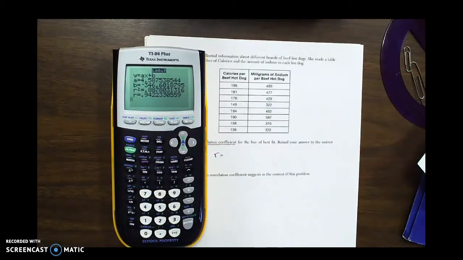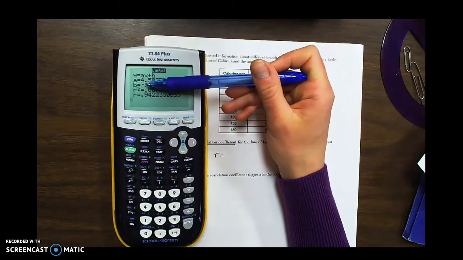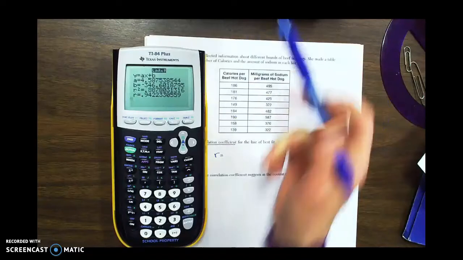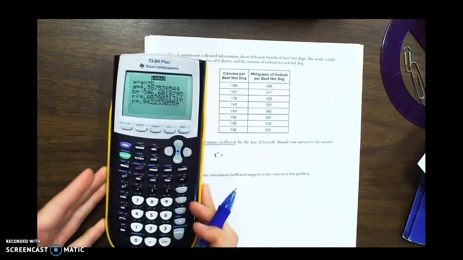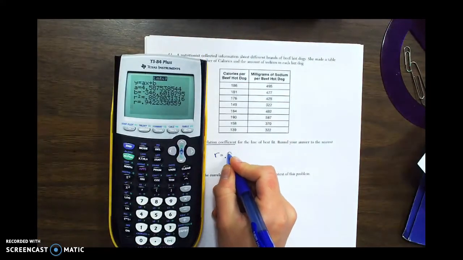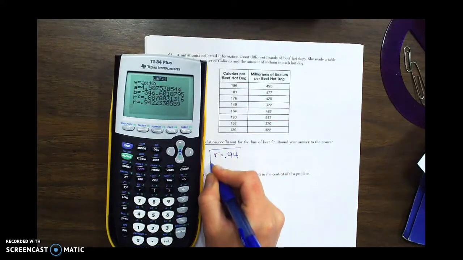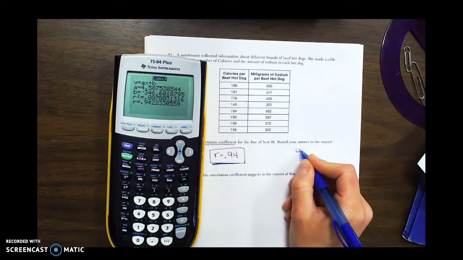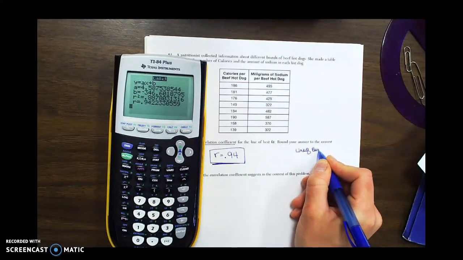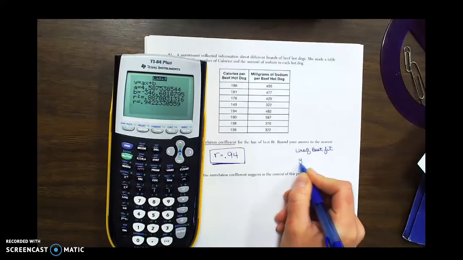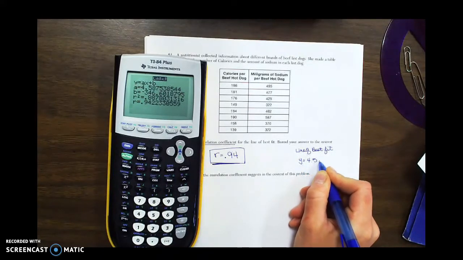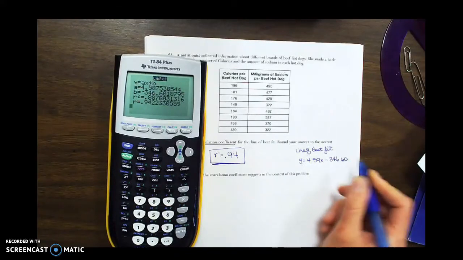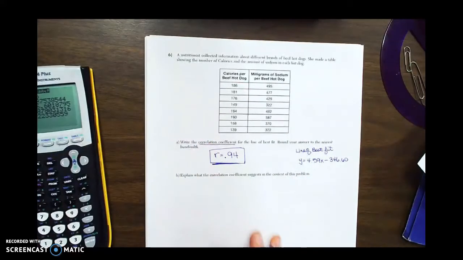So this information is telling me the line of best fit, that goes with the A and the B, but it's also telling me my R value. Now my R value is the correlation coefficient. Here they want me to round to the nearest hundredth, so that's 2 decimals, so it would be 0.94. So this is my correlation coefficient, and that's what they're asking me for. Now, if you'd also like to write down your line of best fit, you can, but it's not necessary here. So our line of best fit here would be y equals 4.59x minus 346.60.